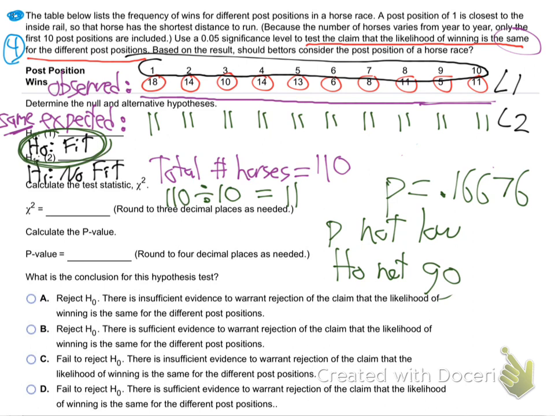And what does the H0 say? It fits. So it's kind of backwards to what you might expect, huh? It's kind of weird. You're going to need to put this on your card for sure. So it fits. That means we actually think these numbers fit. Now wait a minute, hold on. Why are we saying they fit? I thought we looked at them and we said they didn't fit.